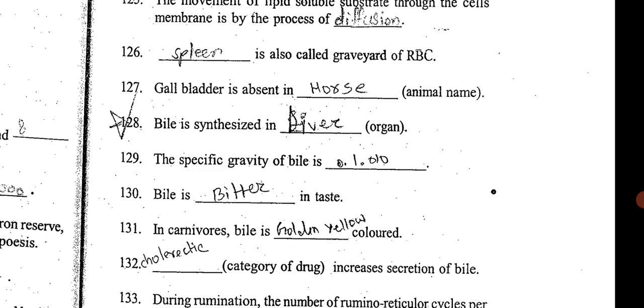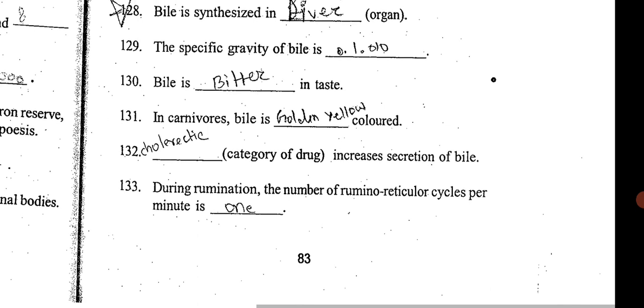The specific gravity of bile is 1.010, approximately 1, for bile that is secreted from liver and stored in gallbladder, and gallbladder is absent in horse. Bile is bitter in taste. Taste of bile is bitter in carnivore. Bile is golden yellow in color. Carnivores' bile is golden yellow, whereas in humans bile is normally greenish in color.